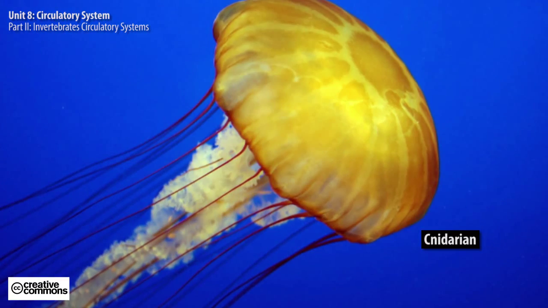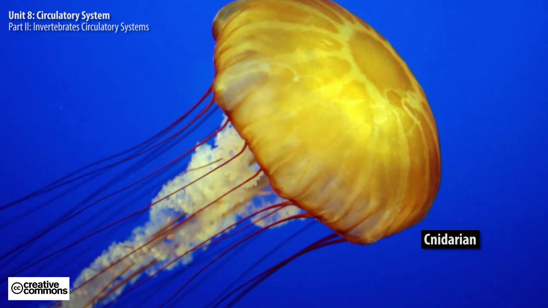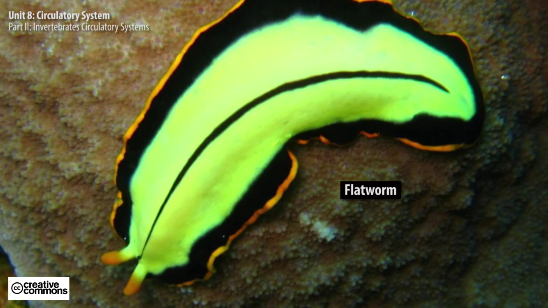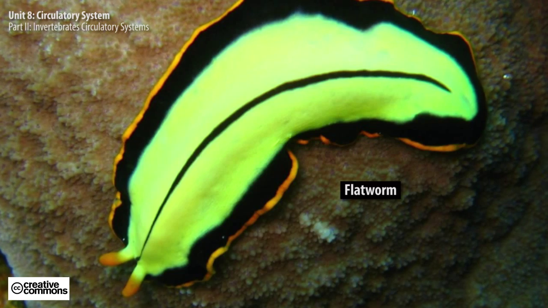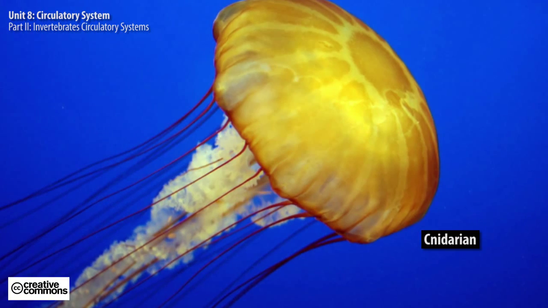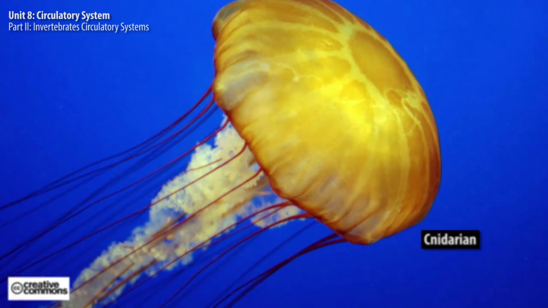Not all animals have a circulatory system. Invertebrates such as cnidarians and flatworms do not actually have any type of blood, blood vessel, or circulatory system. They use a gastrovascular cavity instead. Most of these invertebrates also do not have a complete digestive system. For cnidarians, intracellular digestion and circulatory processes occur in their gastrovascular cavities.